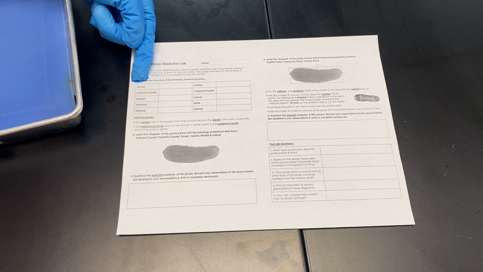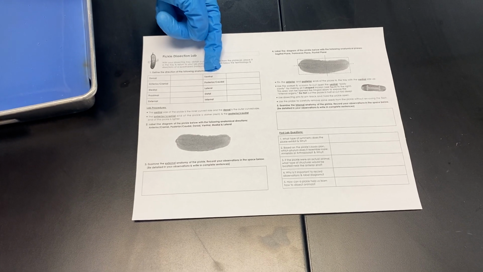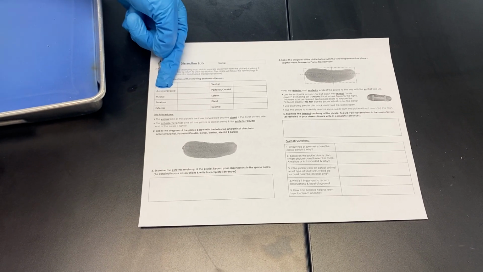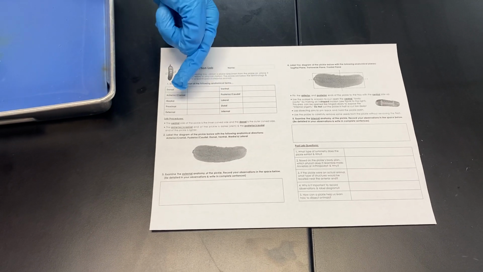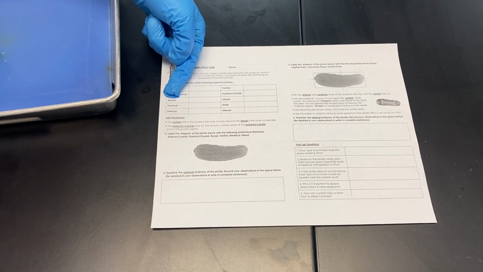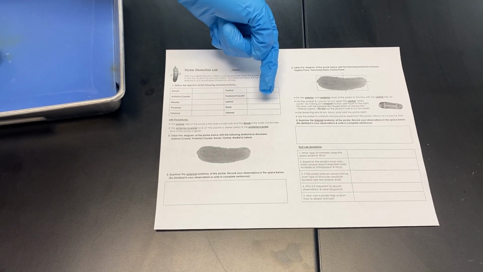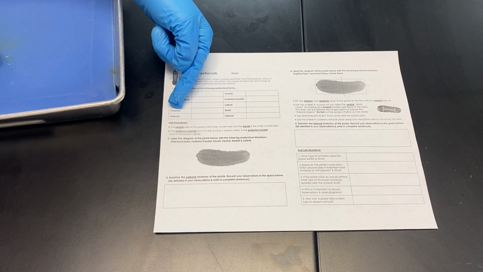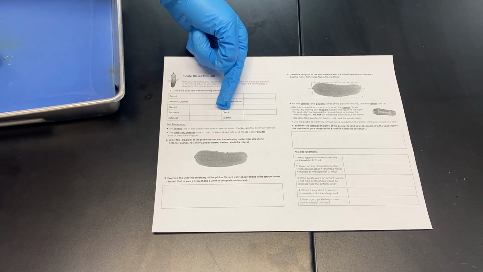Dorsal means the back. Ventral means the belly side or underside. Anterior, cranial, is head. Posterior, caudal, is the rear. Medial is the middle or that midline. Lateral is away from the midline, or the side. Proximal, these are talking about limbs, so it's closer to the body. Distal's further from the body.